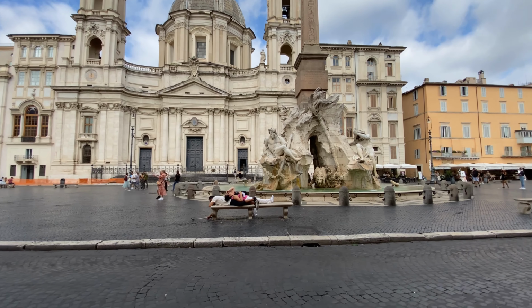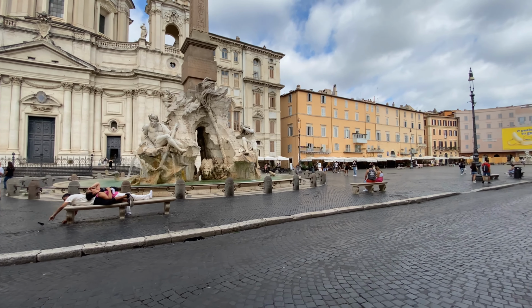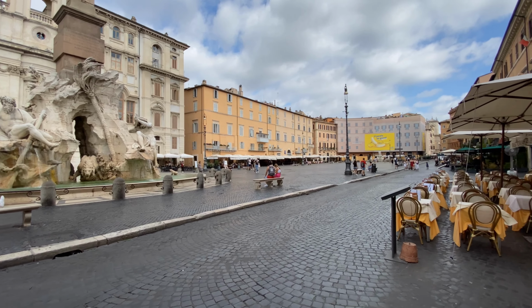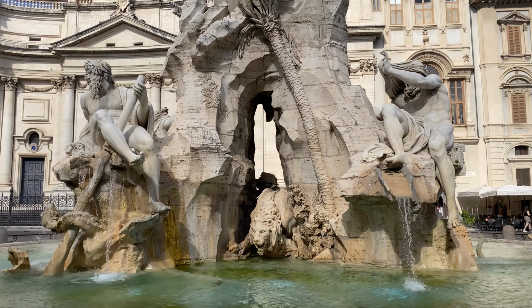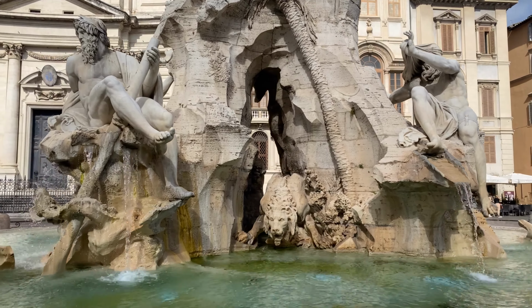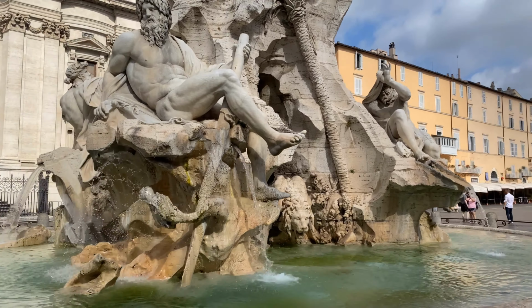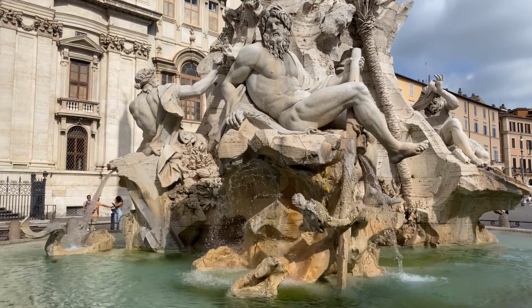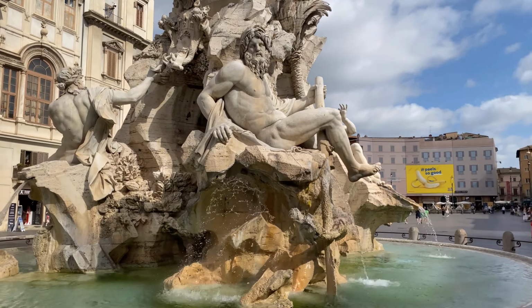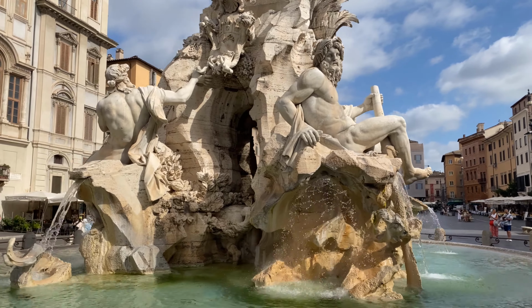The fountain was built by Gian Lorenzo Bernini, and it represents four major rivers from four continents in the known world during the 1700s. For each river, he associated a personality. The man holding an oar and a dragon at his feet is Ganges of Asia.